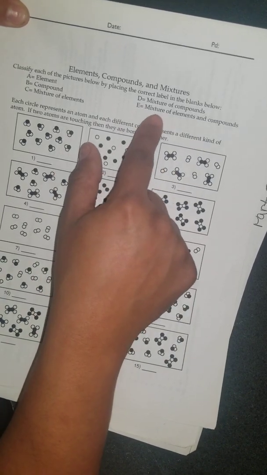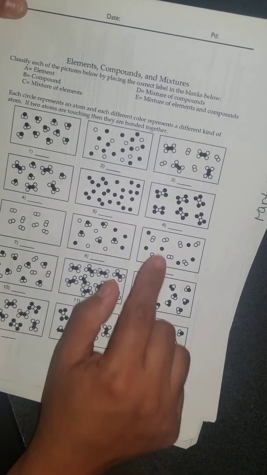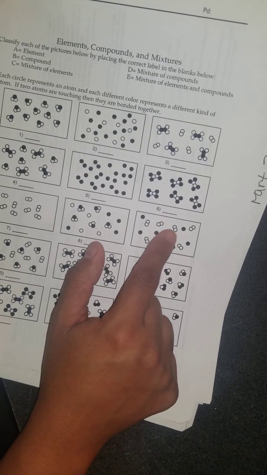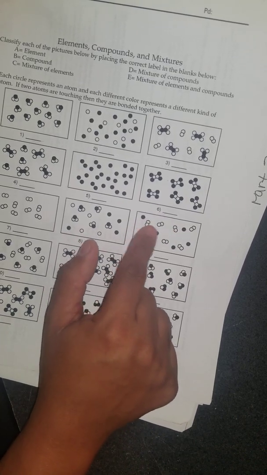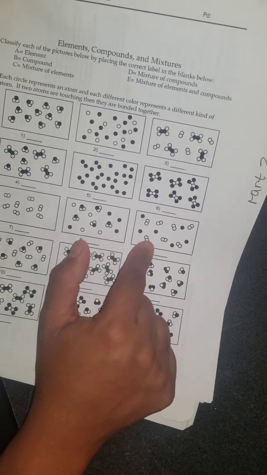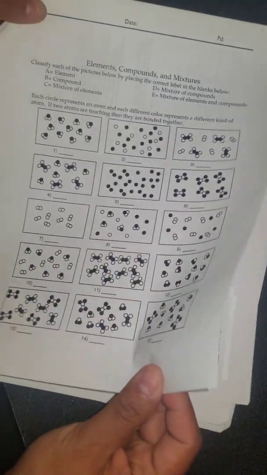E is a mixture of elements and compounds. Look at number 9. Those dots that are by themselves are elements. But those 2 white dots that are bonded together are compounds. So this is a mixture of elements and compounds. Okay, let's keep going.